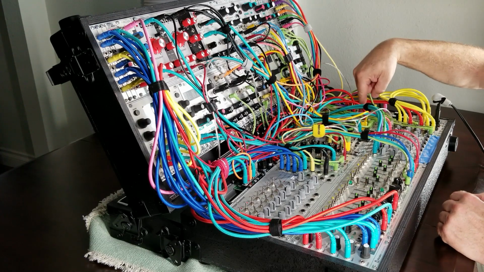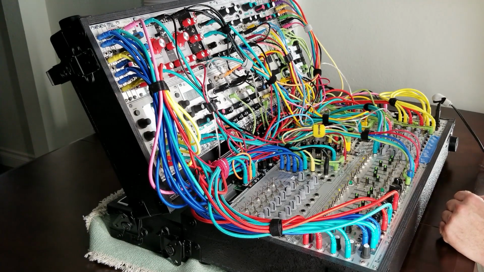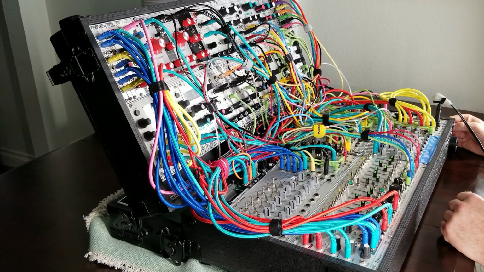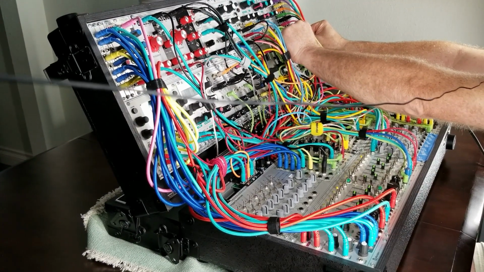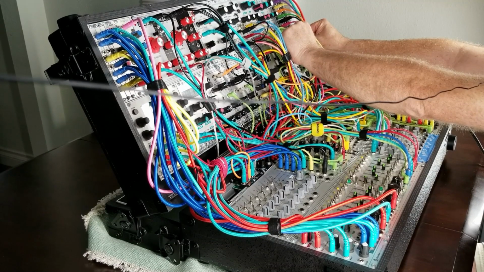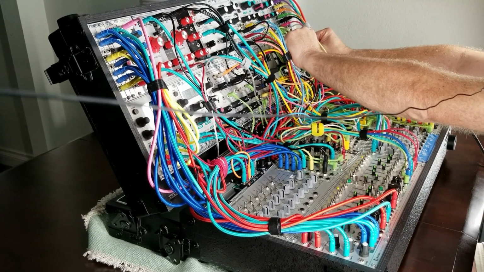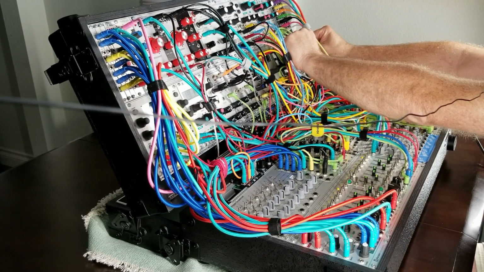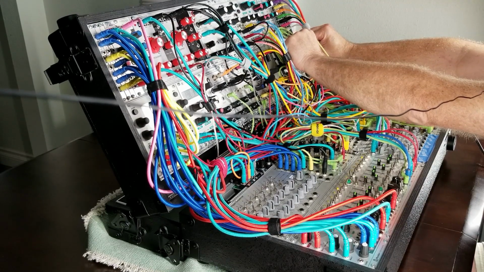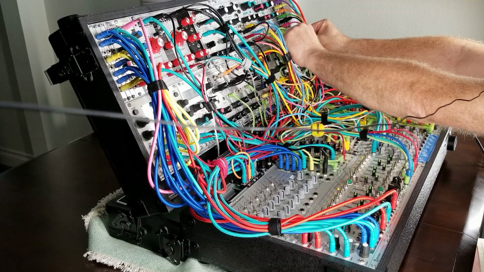Turn off the sequence. Slowly bring this down. Bring the feedback down, so this will be the final run through it.